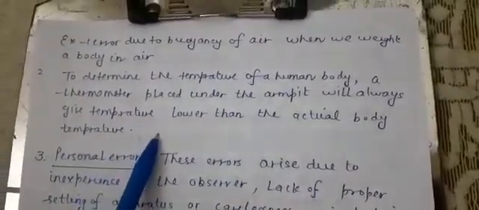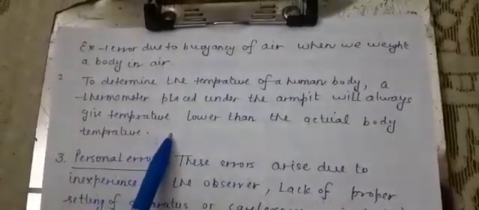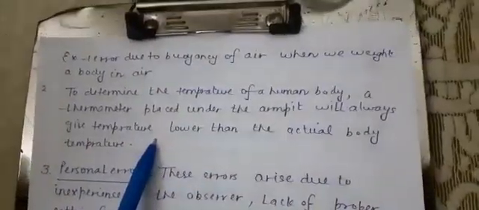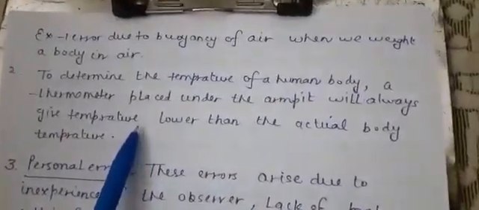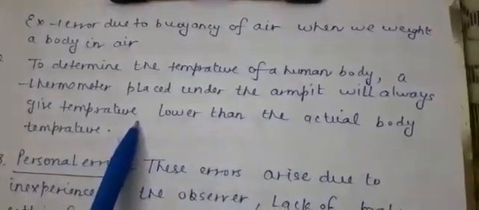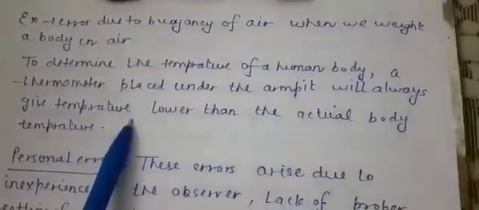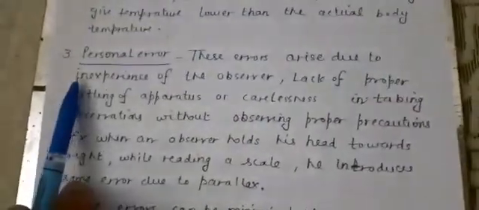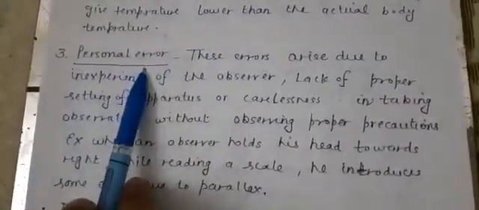So in this way we will always get the error in the measurement of actual body temperature. This is the experimental technique, imperfection experimental technique. So these can be the examples to explain the concept of imperfection experimental technique. Now the third type under systematic error is personal error.